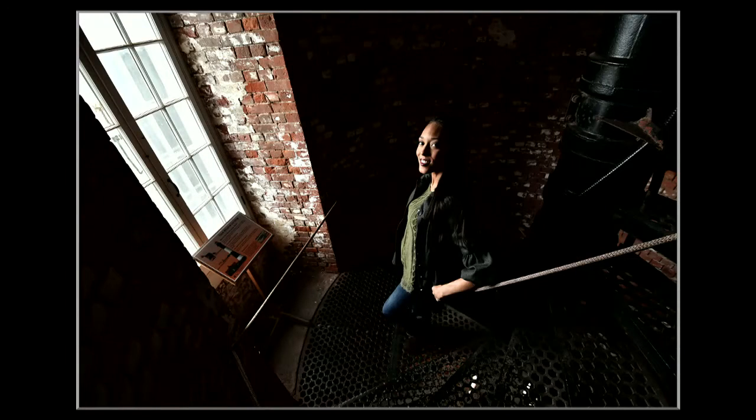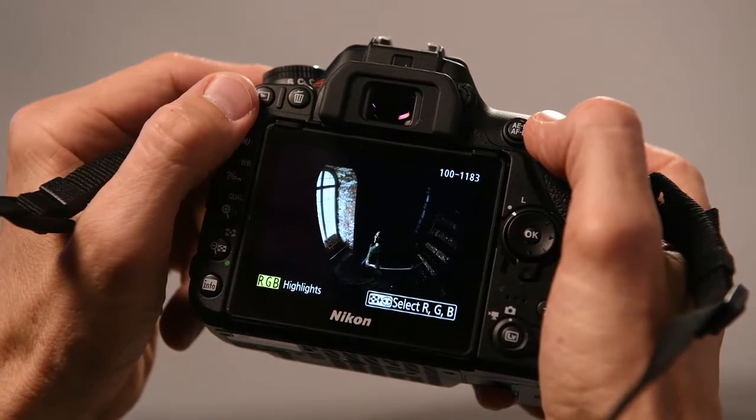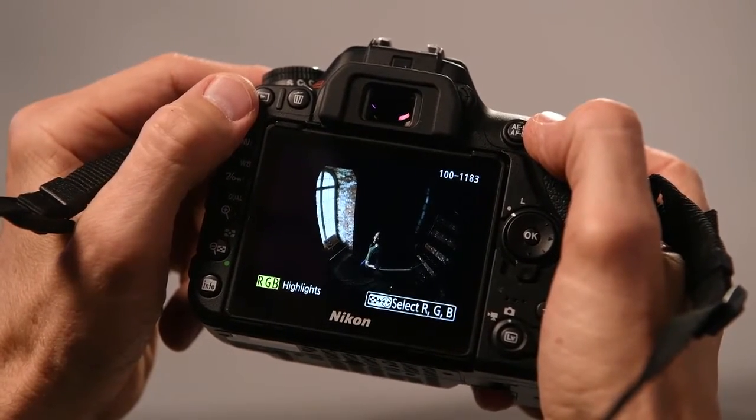Another great reason to take advantage of that RAW file format, because there are more adjustments I can make to a RAW file. For instance, I've got a picture I took of Amber in the lighthouse in the stairwell. There wasn't a lot of light in there, her face is well lit, but the bricks around her are pretty dark. I'd like to see more detail out of those. I can actually do that right in camera.